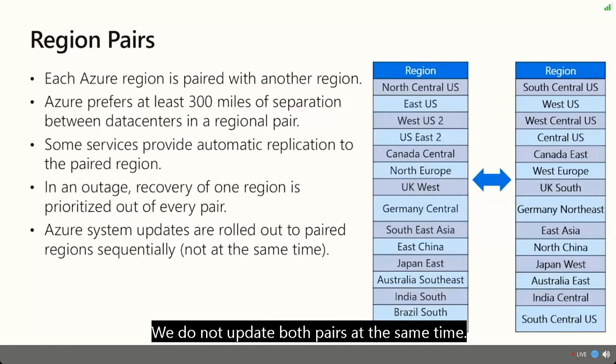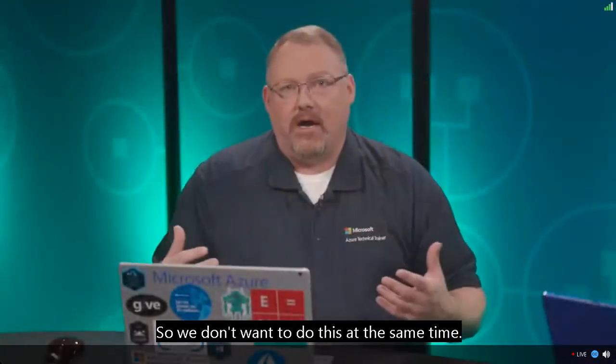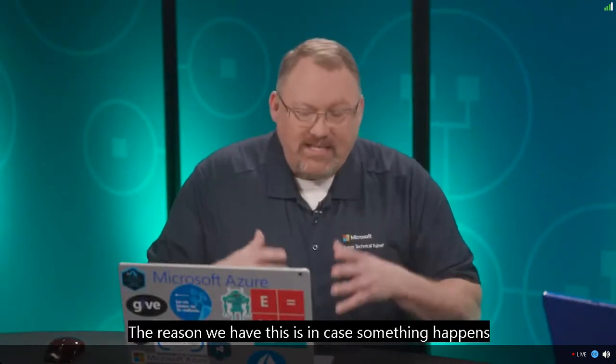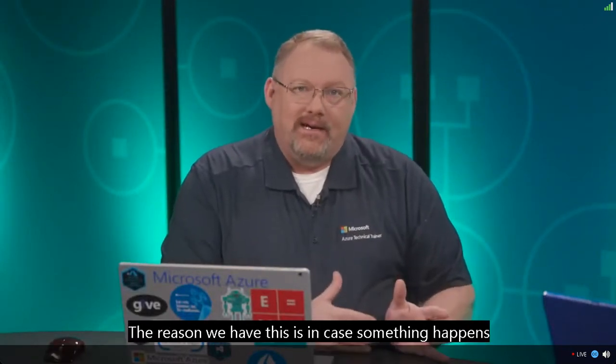We do not update both pairs at the same time. We update pair, region A, get that update, and then we update region B. So we do it in a very controlled fashion. So we don't want to do this at the same time. The reason we have this is in case something happens inside the region.